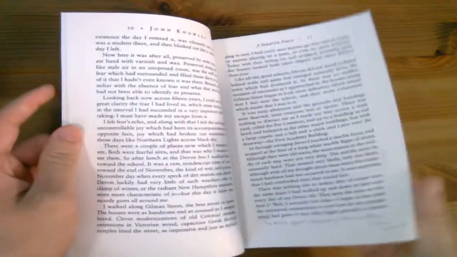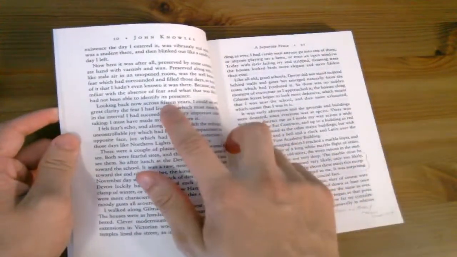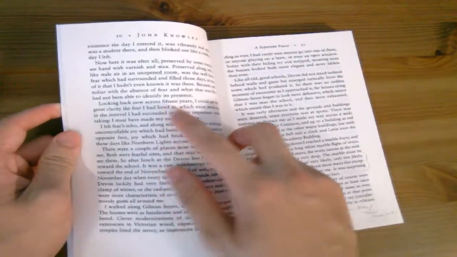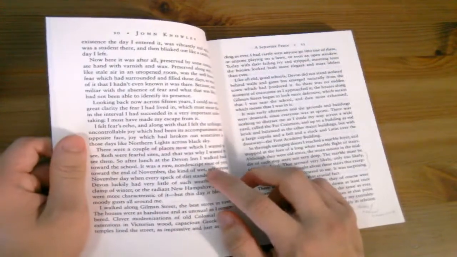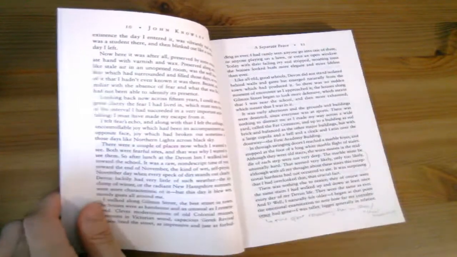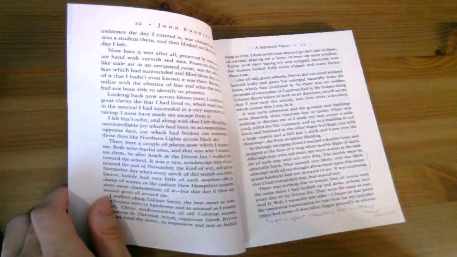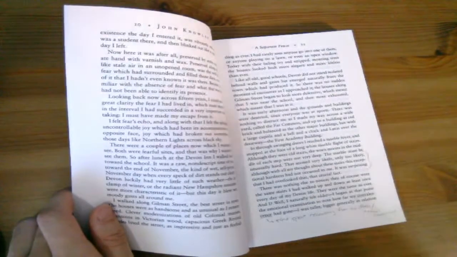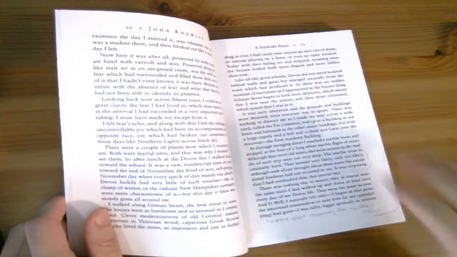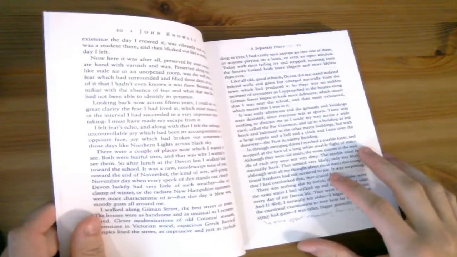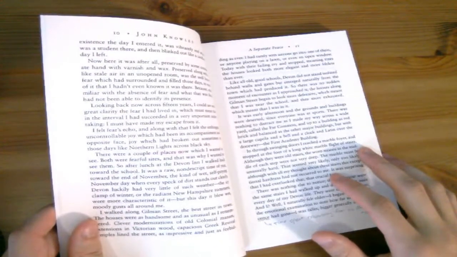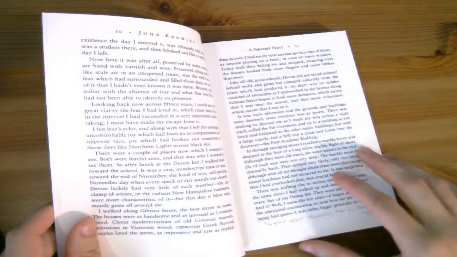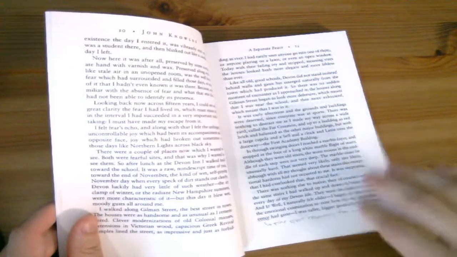And looking back, I noted another thing. He says over here, looking back now across 15 years. So he's probably about 30-something now, if we're saying he's 15 when he was in that school. So, been a while since he's been in there. And it's probably the late 50s, around when this book was written, that he's coming back.